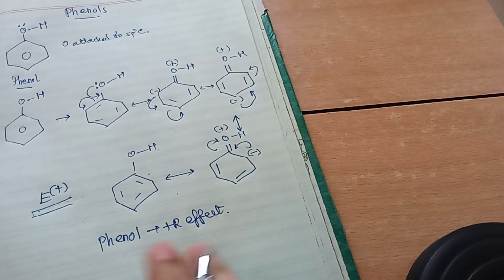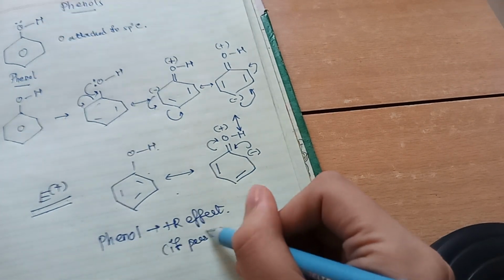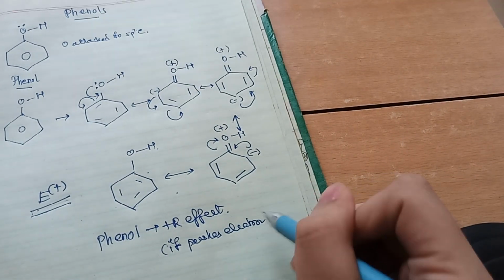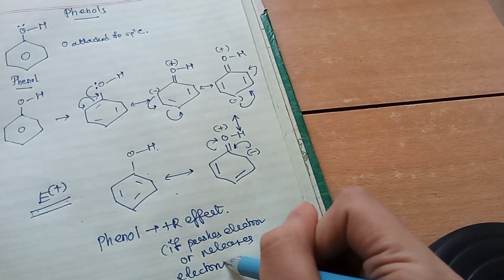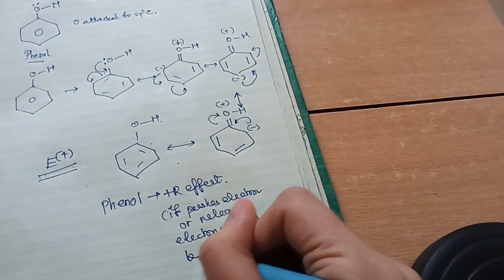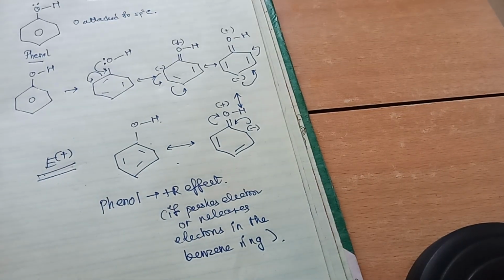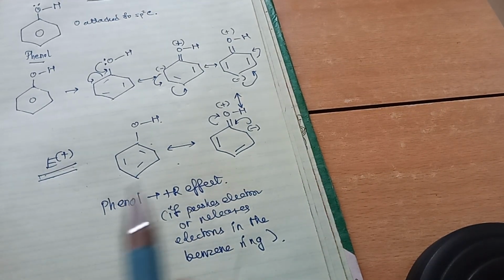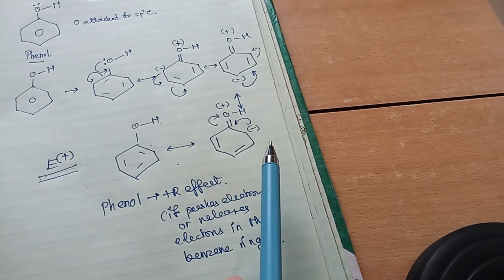Plus R effect means it pushes or releases electrons in the benzene ring. As a consequence of this plus R effect, the electrophile will always attack at the ortho, para, ortho position. So this was all about the resonance in phenol.